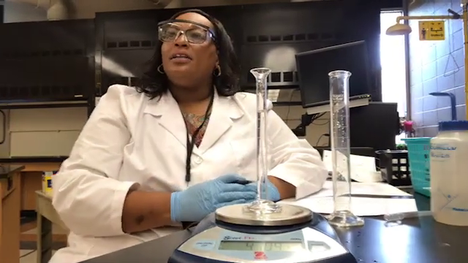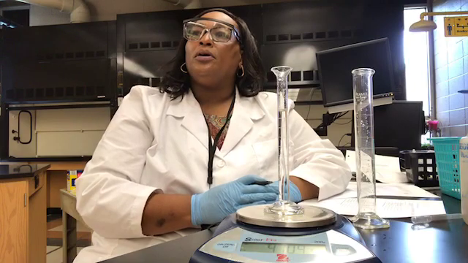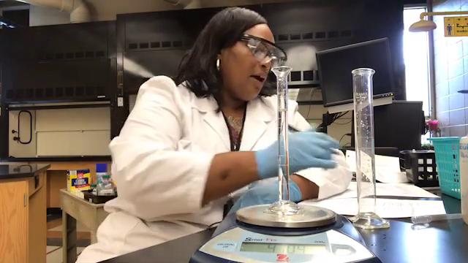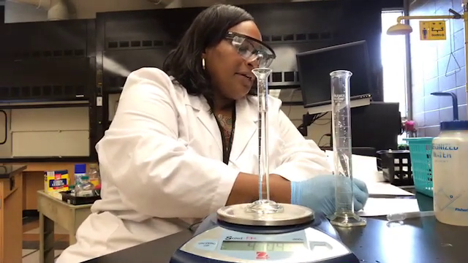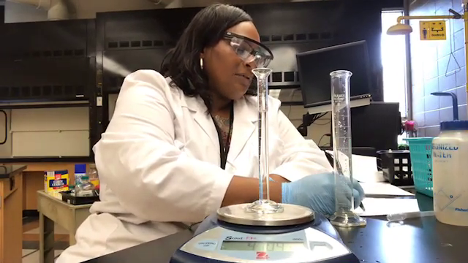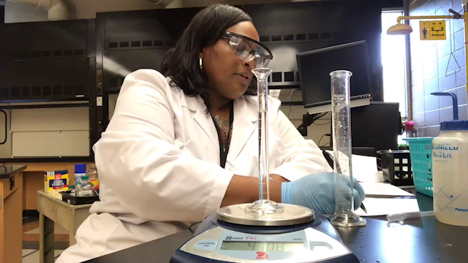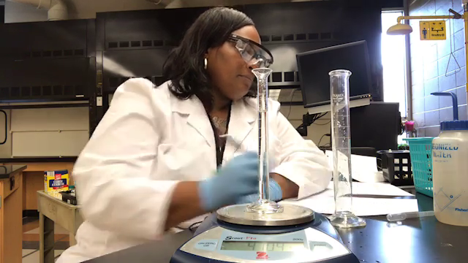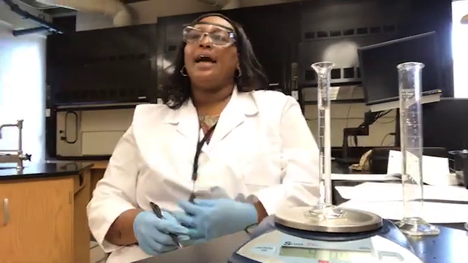Now the last calculation that you'll do once you go into your group meeting room is you'll determine the density of the water. The density of the water is going to be the mass of the water divided by the volume of the water. Make sure you show your density calculation on your data sheet.